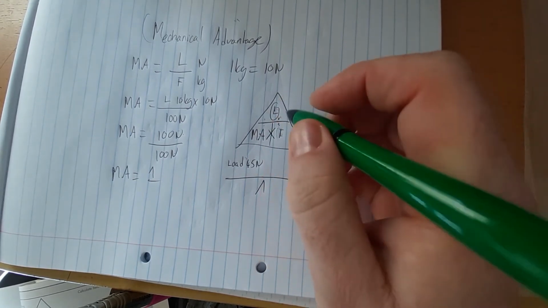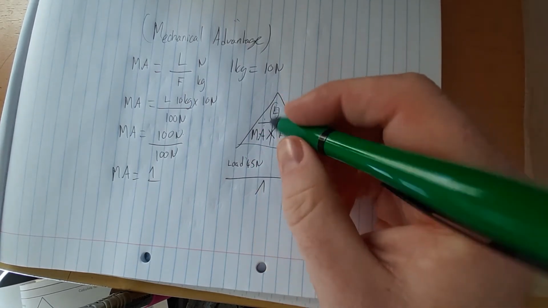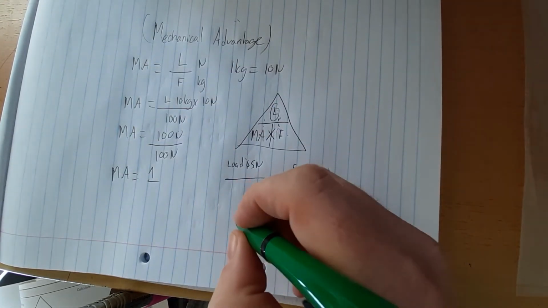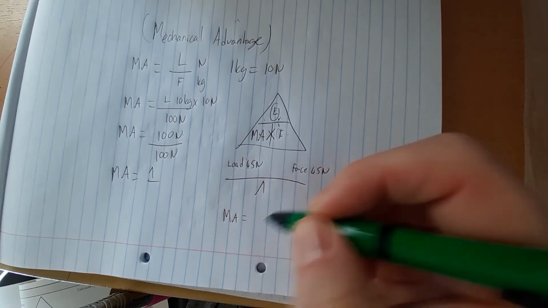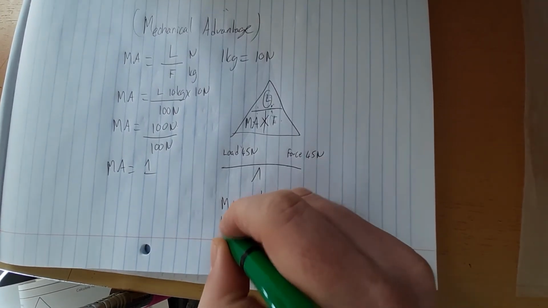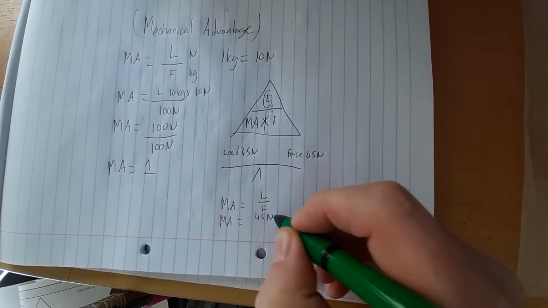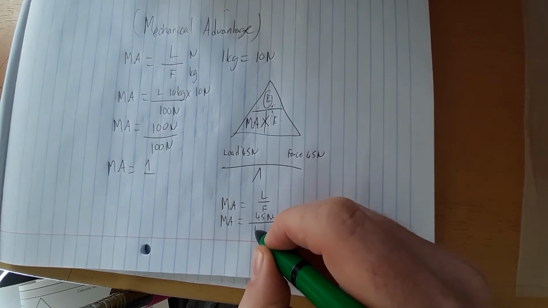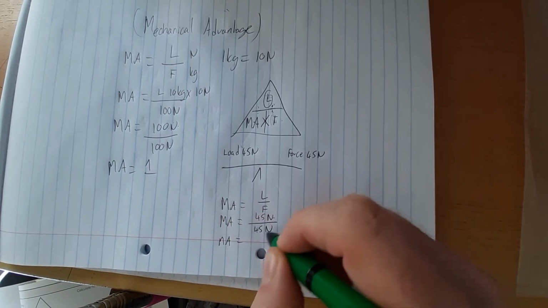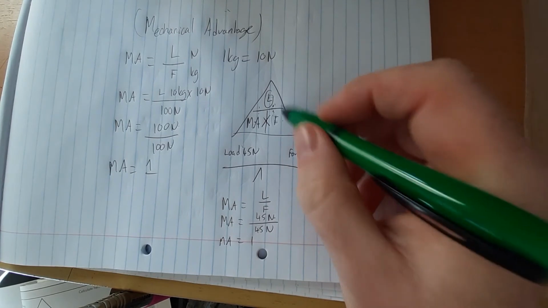So we go back to our triangle and we say, okay, we want to work out the mechanical advantage of this system. Because we have the load already and we have the force already, as we did in this example, we have to say mechanical advantage is equal to load over force, and then we'll say that mechanical advantage is equal to 45 newtons. Please remember always to put in the unit. Over 45 newtons, and again that will give us a mechanical advantage of 1.